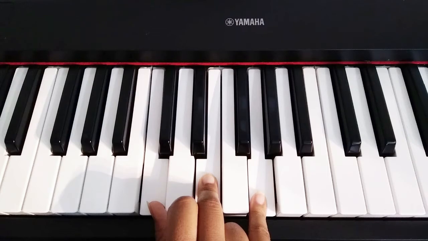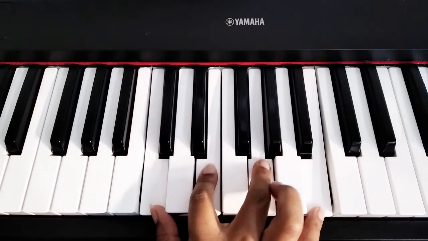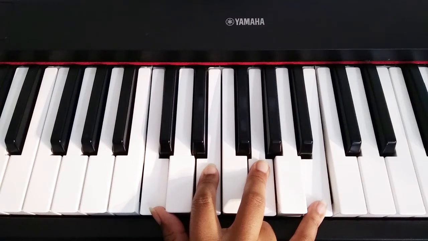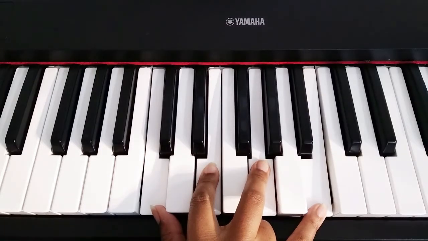Okay. Now, when I add a fourth note to the chord, this is no longer called a triad, okay? Now, this is only called a chord, a 7th chord to be exact, okay? So now you have your C major 7th chord. Why is this called a 7th chord?